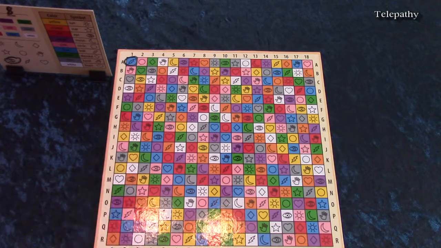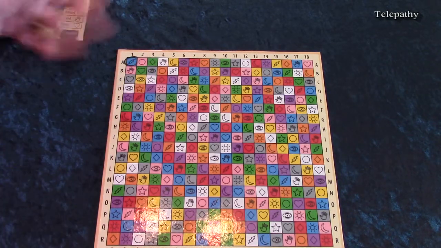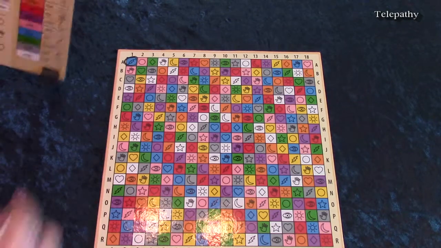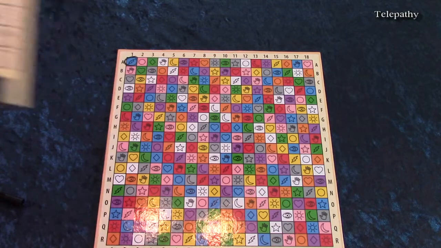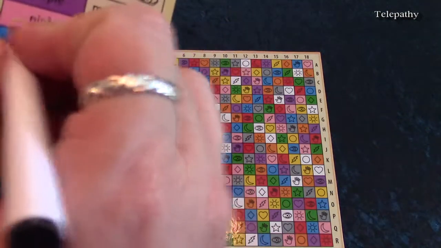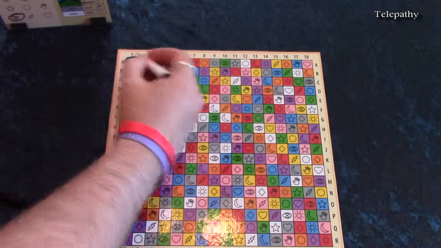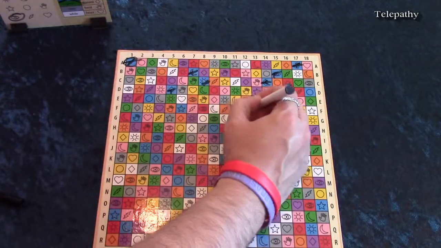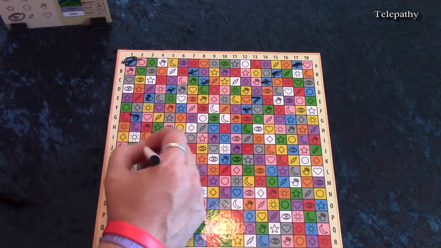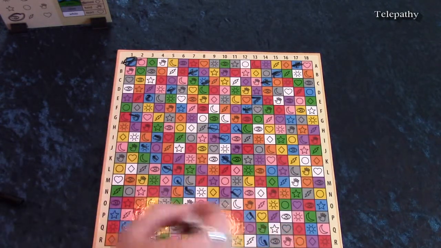So yeses actually help less in the beginning than nos do. For example, if I had said E3 blue circle and my opponent had said no, well then I already know that it is definitely not blue because that's the only thing that those two had in common. So I know on my thing I'm going to mark off blue. And then if I really wanted to, I can go ahead on my big board and cross off every blue element just so I am sure I don't accidentally pick it again. You know, just go through and mark all those off. But you get the idea.